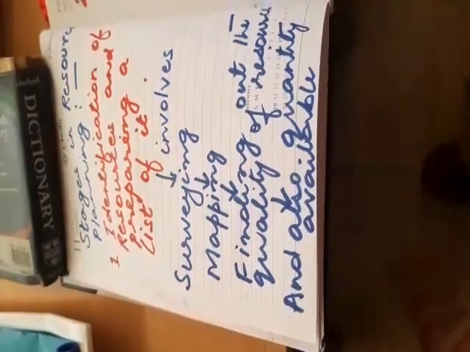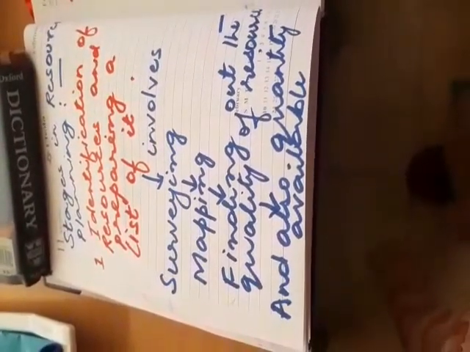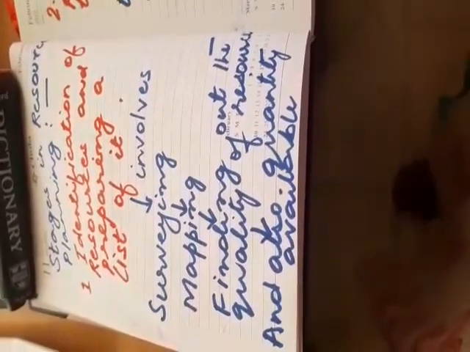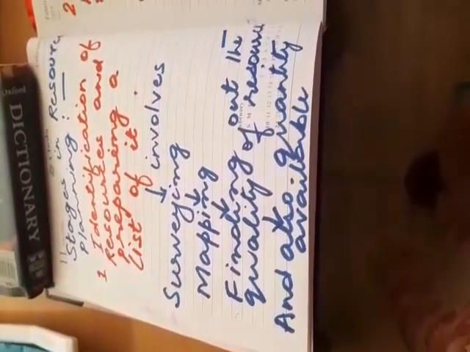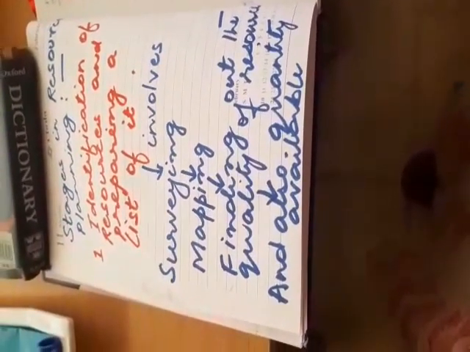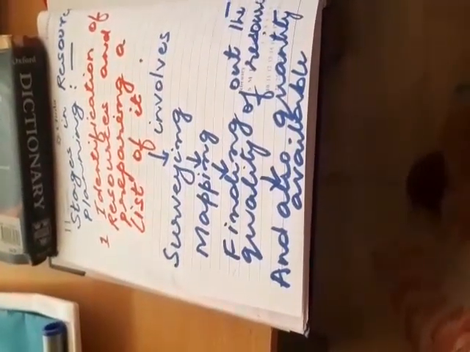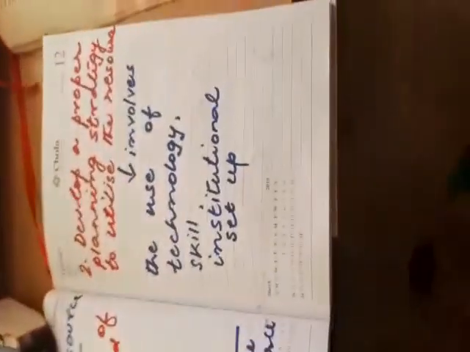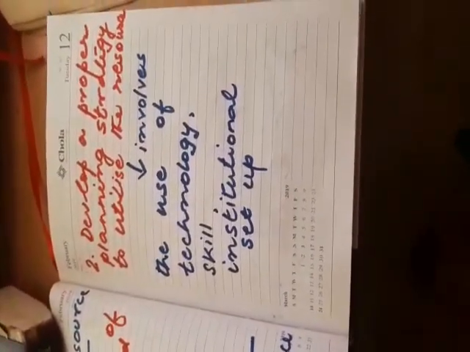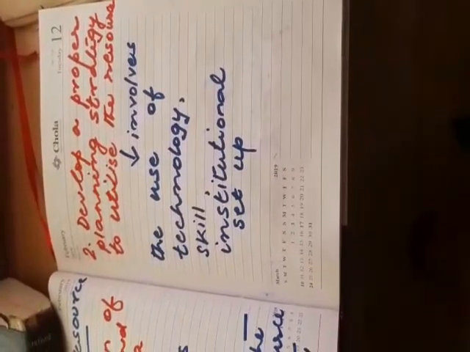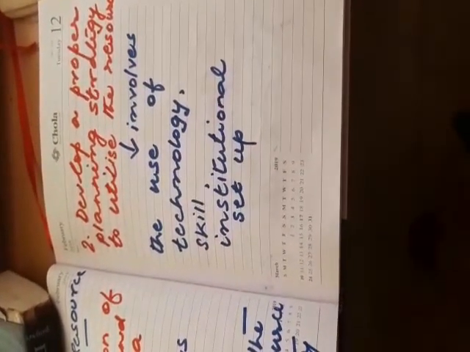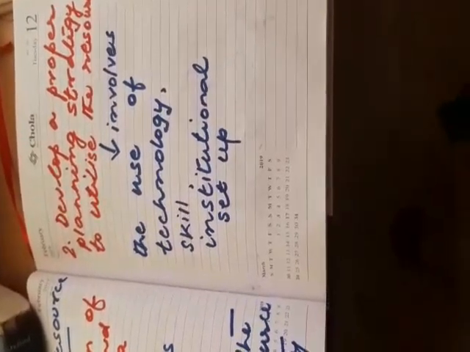Now children, let us summarize what we studied today. First, we studied stages in resource planning. The first step is identification of resources and preparing a list of them. This involves surveying, mapping, finding out the quality of the resource and also the quantity available. The second step is to develop a proper planning strategy to utilize the resource. This involves the use of technology, skill and institutional setup.